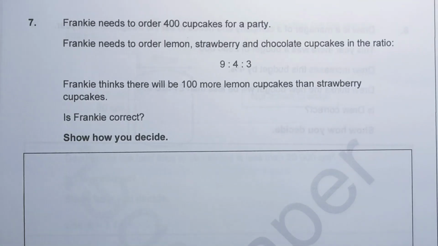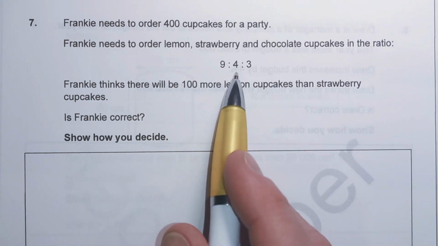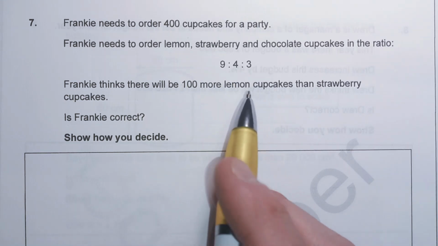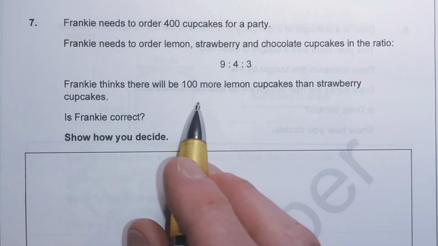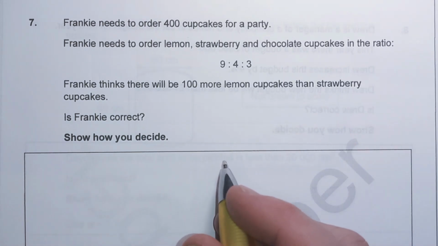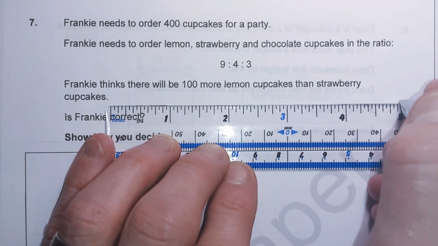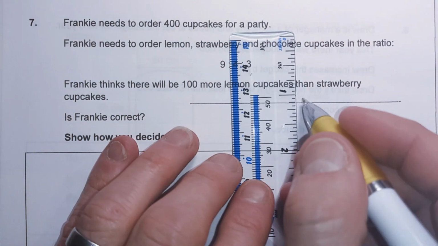Question 7. Frankie needs to order 400 cupcakes for a party. Frankie needs to order lemon, strawberry and chocolate cupcakes in the ratio 9 to 4 to 3. So every time he orders 9 lemon ones, he's going to get 4 strawberry ones and 3 chocolate ones. Frankie thinks there will be 100 more lemon cupcakes than strawberry cupcakes. Is Frankie correct? Well, let's work it out. Let's draw a ratio table.